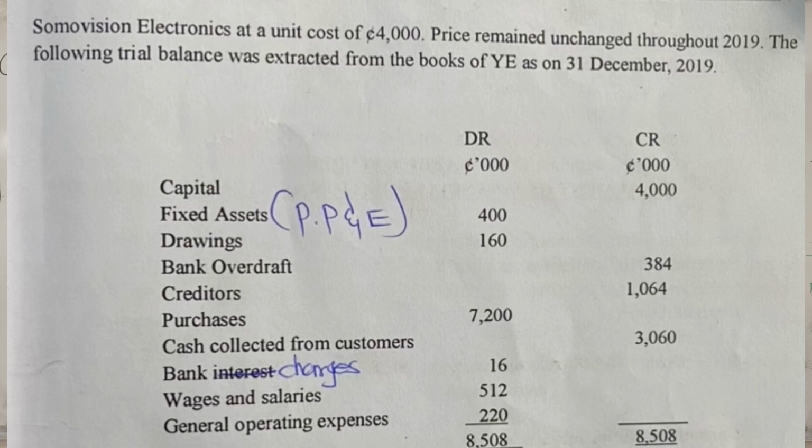The following trial balance was extracted from the books of Yabre Enterprise as on 31st December 2019. Capital 4,000, but remember there are 3 zeros hanging at the top. So capital 4,000, fixed assets 400, drawings 160, bank overdraft 384 cedis, creditors 1,064 cedis, purchases 7,200, cash collected from customers 3,060, bank charges 16 cedis, wages and salaries 512 cedis, general operating expenses 220 cedis.